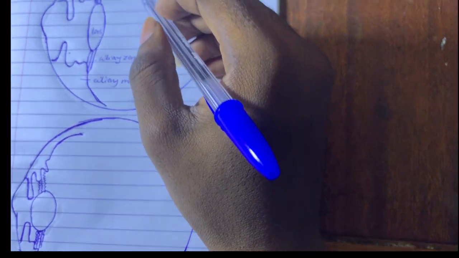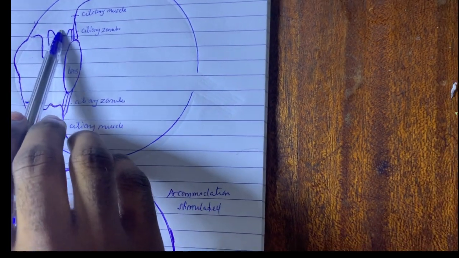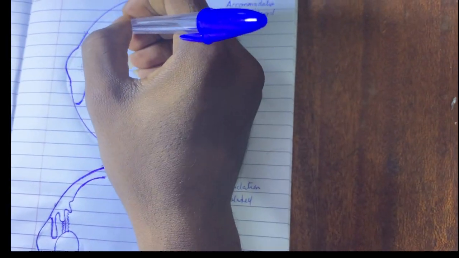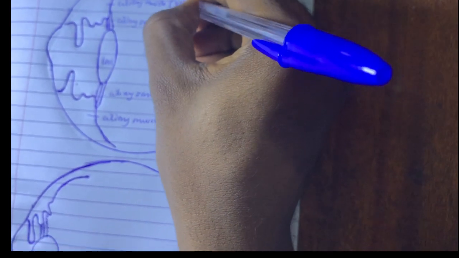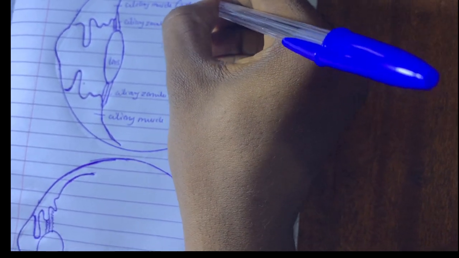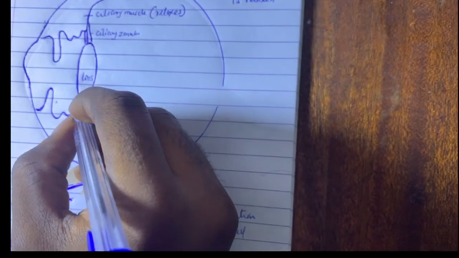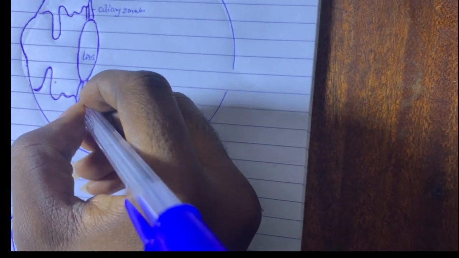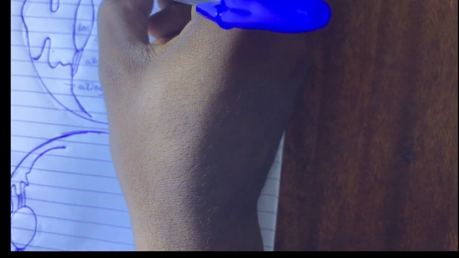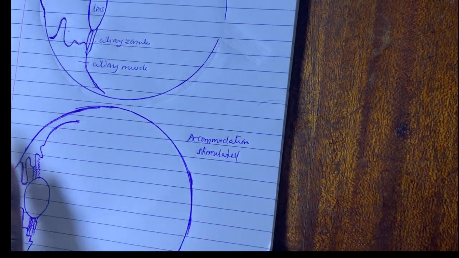Now, whenever accommodation is relaxed, the ciliary muscle relaxes. So here the ciliary muscle has relaxed, and the ciliary zonules are contracted.